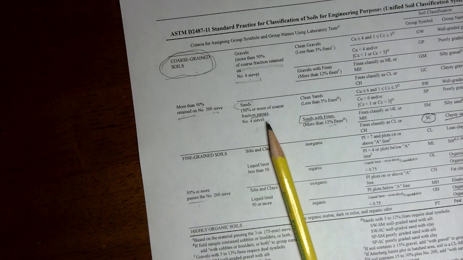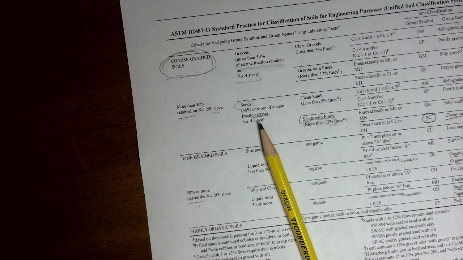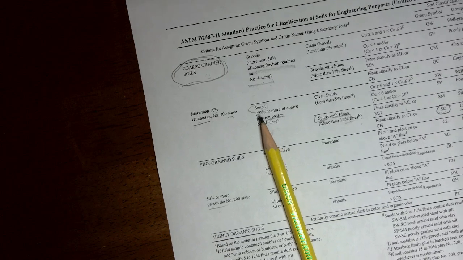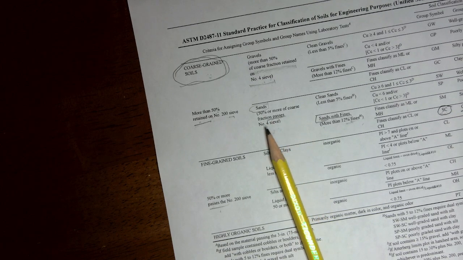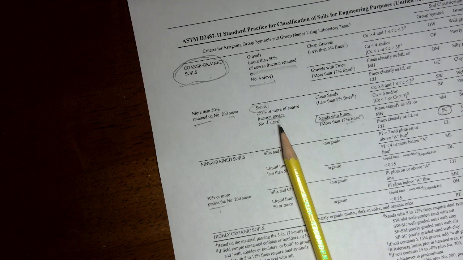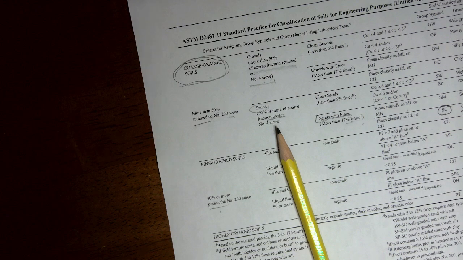The block labeled sands is saying because it's 50% or more of coarse fraction passes the number 4 sieve, it's a sand. So we had 72.3% passing the number 4 sieve. So we have a sand here.